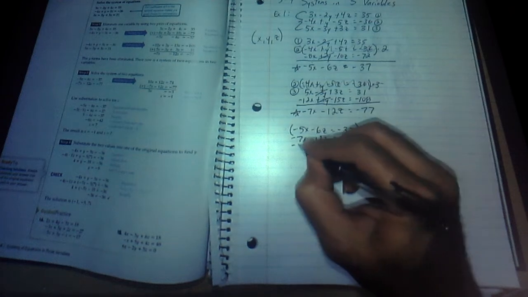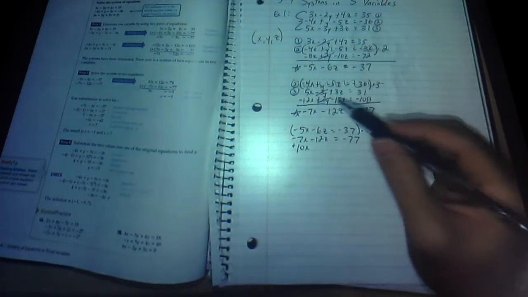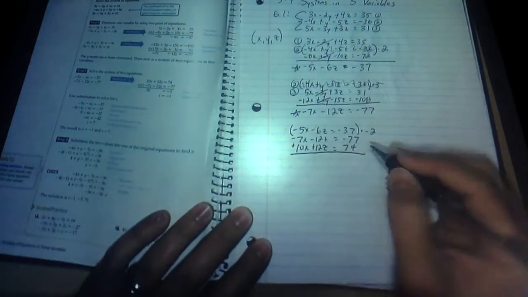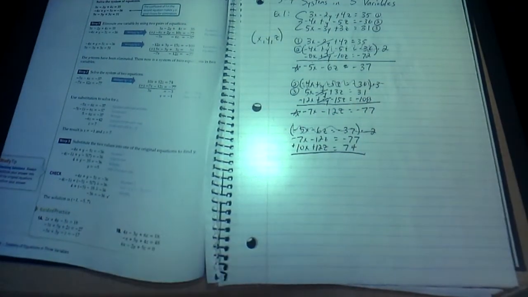All right, here we go. Multiply the negative 2 through. Negative 5x times negative 2 is positive 10x. I can't even multiply negatives. Negative 6z times negative 2 is positive 12z. And negative 37 times negative 2 is regular old positive 74. Again, catch that positive 10x here. All right, so this top one I've kind of gotten rid of.